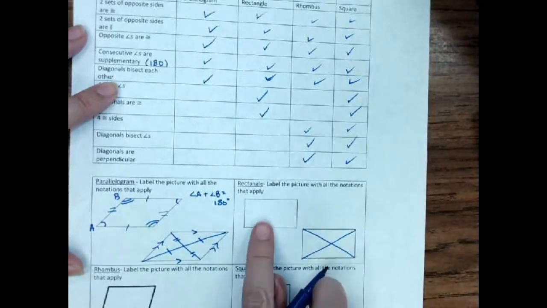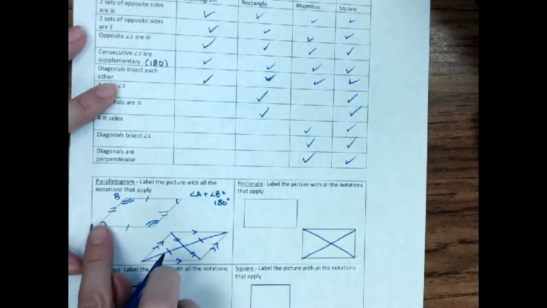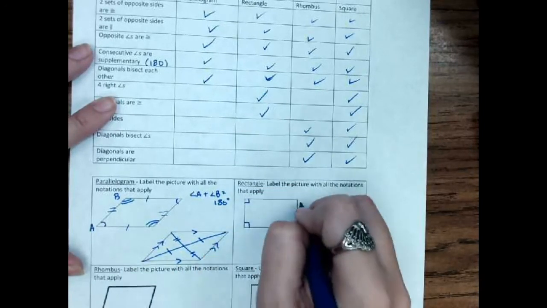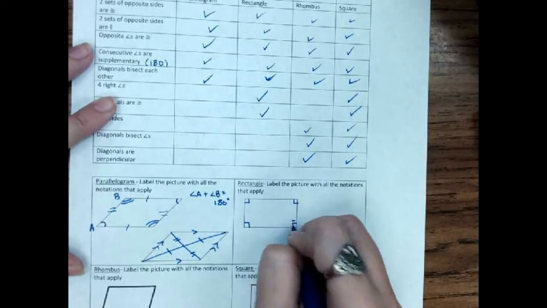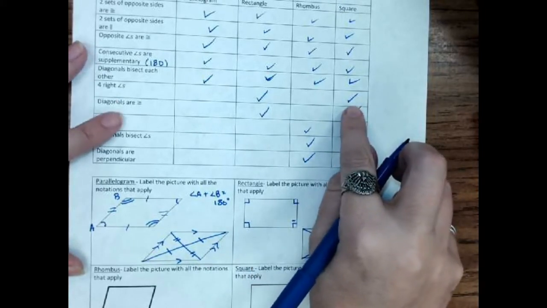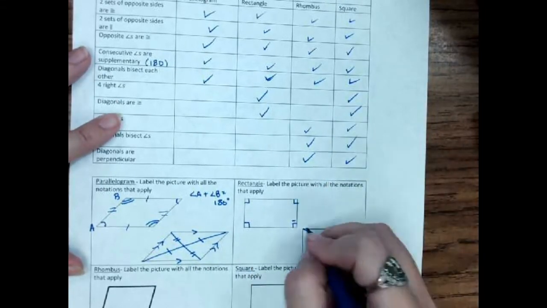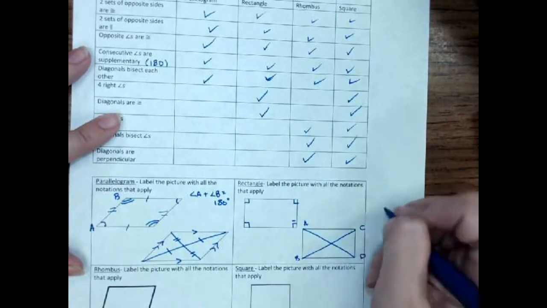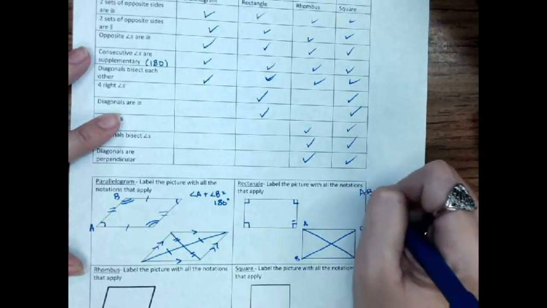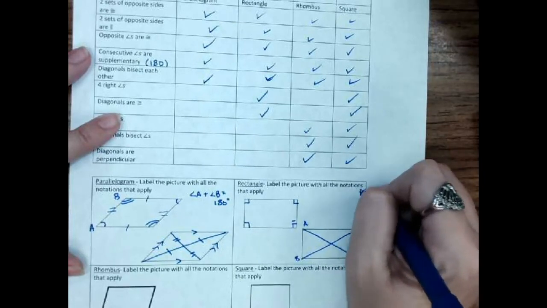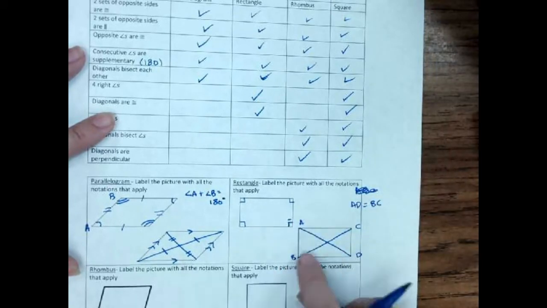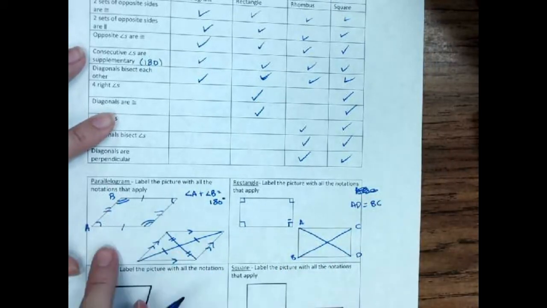In a rectangle, all that same thing is true, plus I have 4 90-degree angles, and the diagonals are congruent. So this one, let's call this A, B, C, D. AB is equal to CD, AD is equal to BC. This one is equal to that one. And then let's put all this extra information on here.